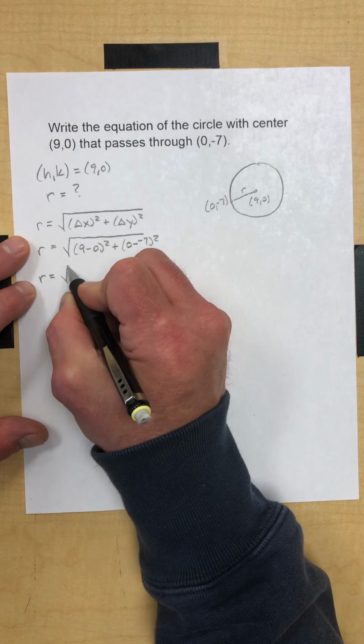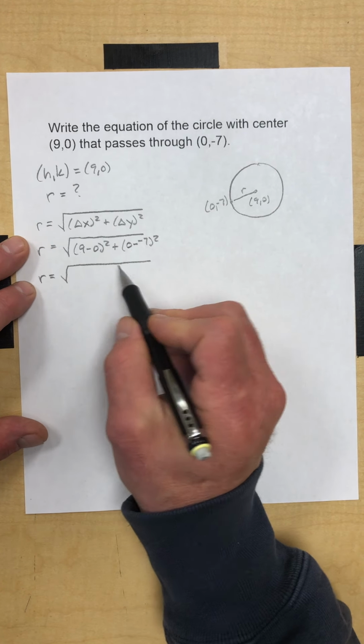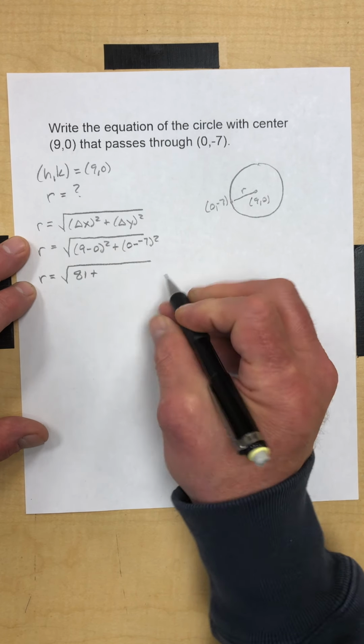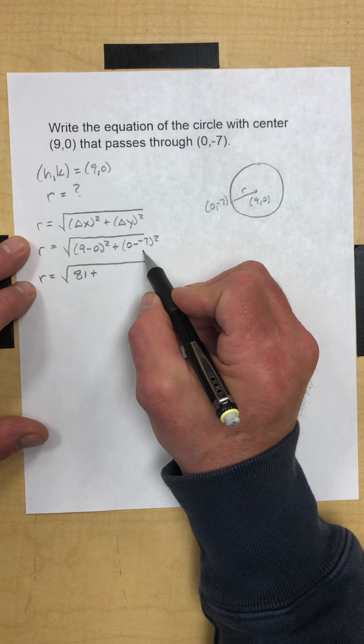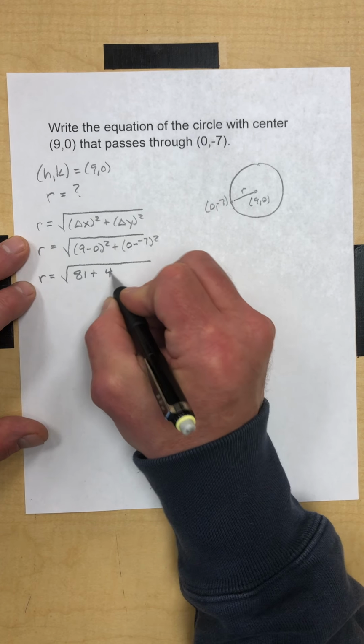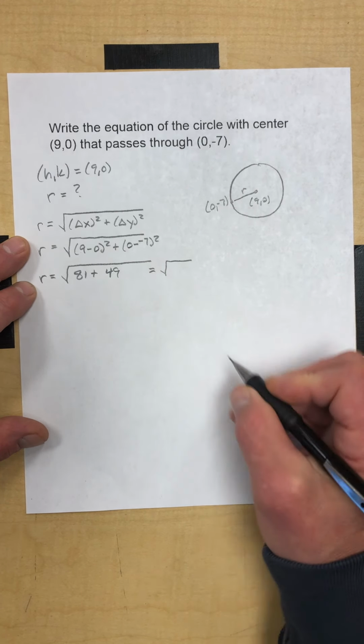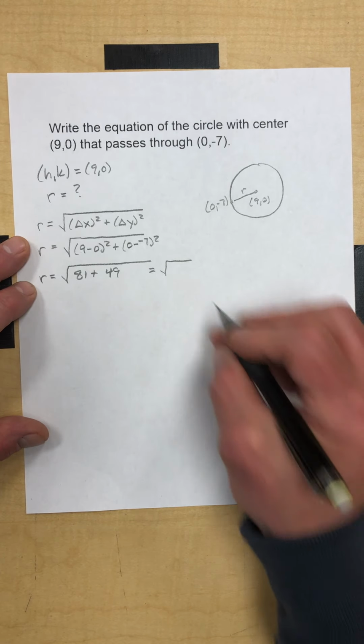Okay, so simplifying that, 9 minus 0 is 9, 9 squared is 81. Let's see, 0 minus negative 7 is 7, so 7 squared is 49. Okay, so I'm going to get my radius as the square root of 130.